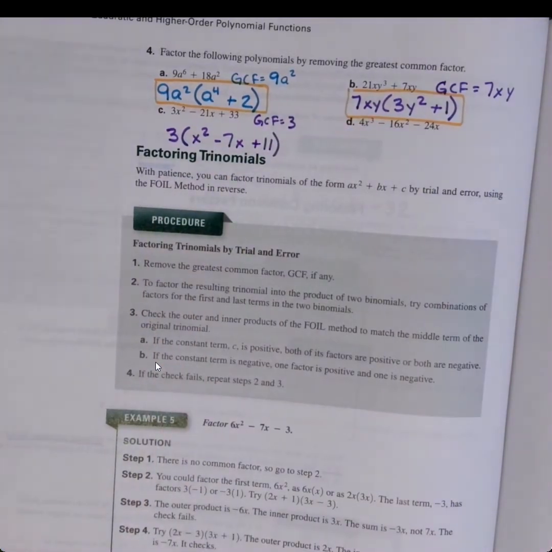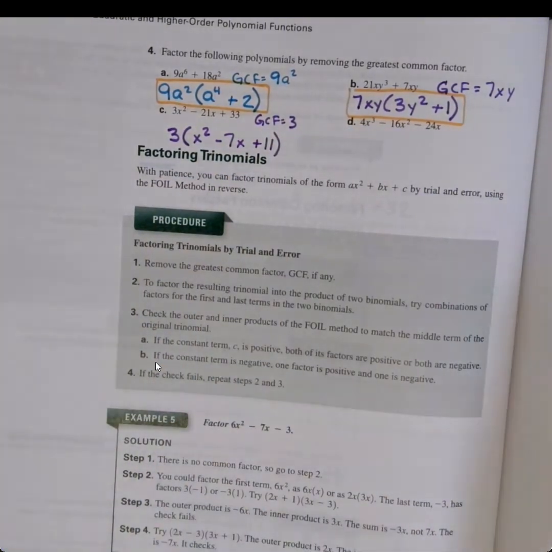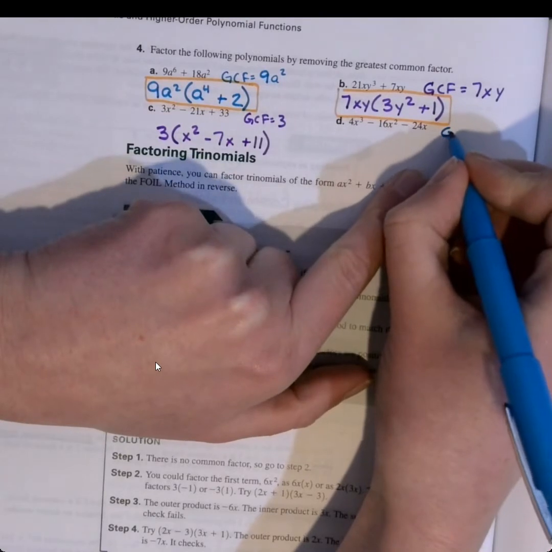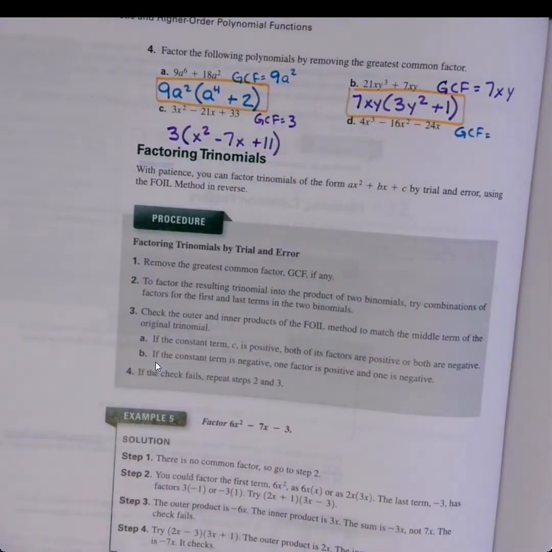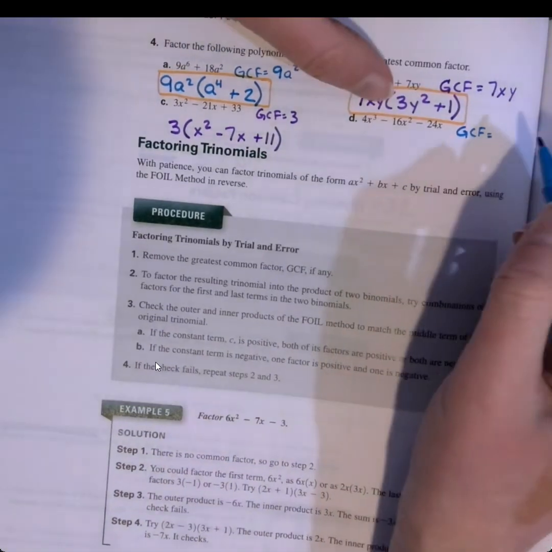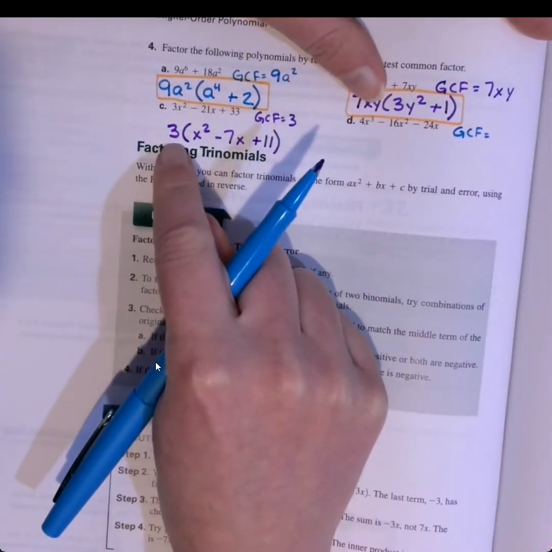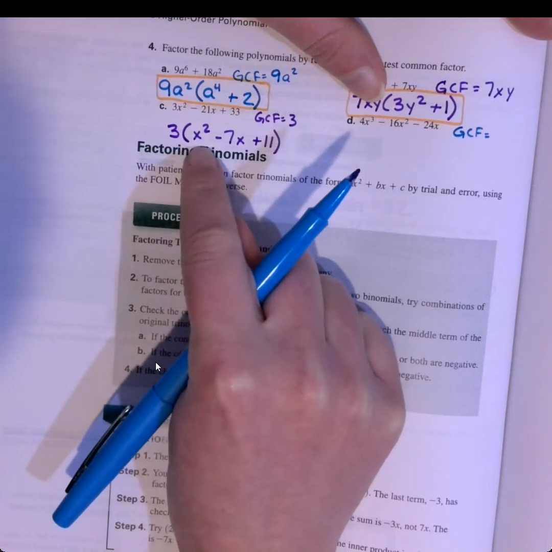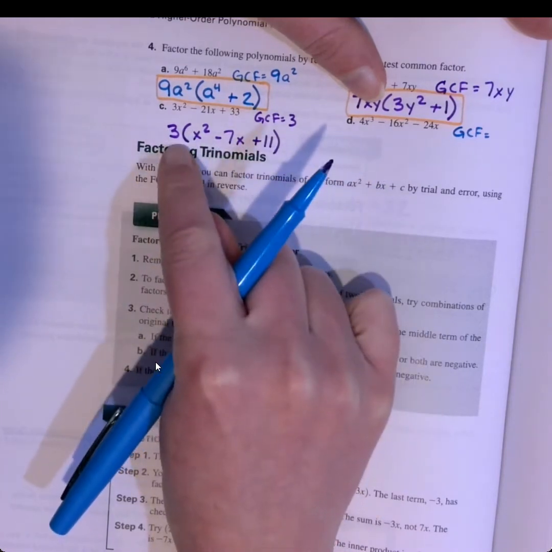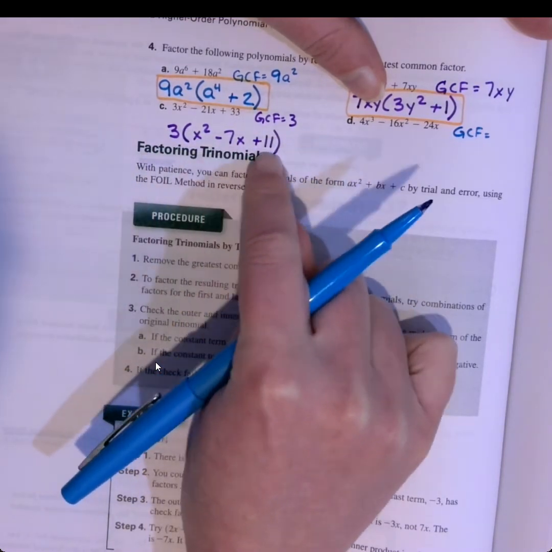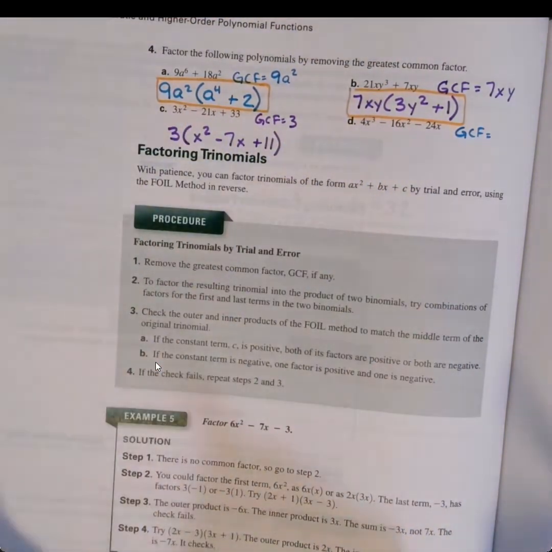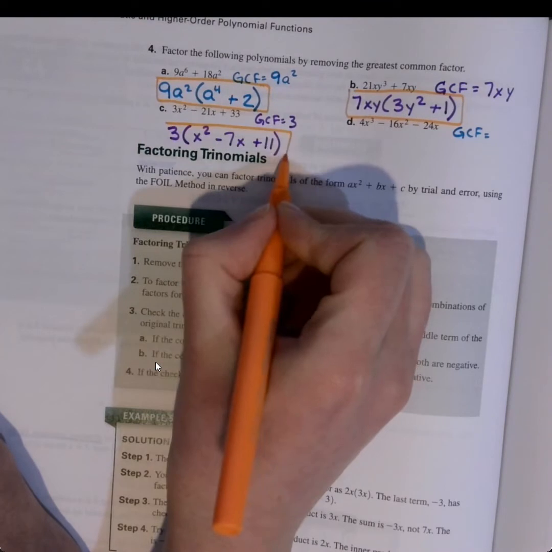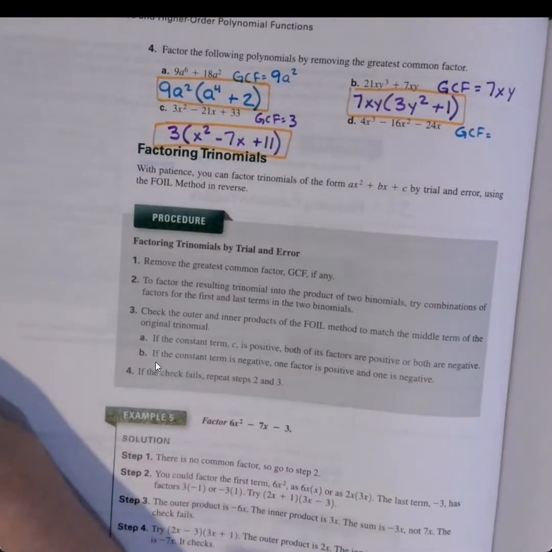All I was able to do was to take out the 3 as the greatest common factor. You don't have to write down the GCF, but I think it helps to just see what it's going to be before we start pulling it out. And it does need to be part of your solution. So it's 3 times. It's not just the x squared minus 7x plus 11. It's 3 times x squared minus 7x minus 11 because this entire thing must be equal to the original. And the GCF needs to be multiplied by the parenthesis to make that happen.